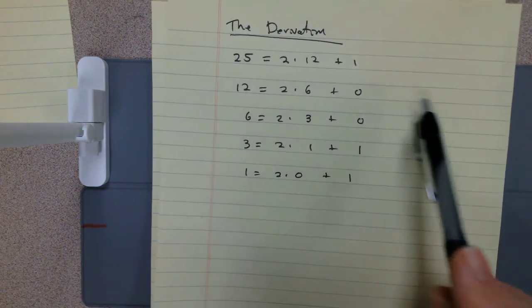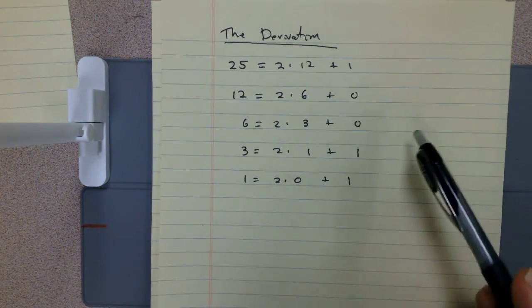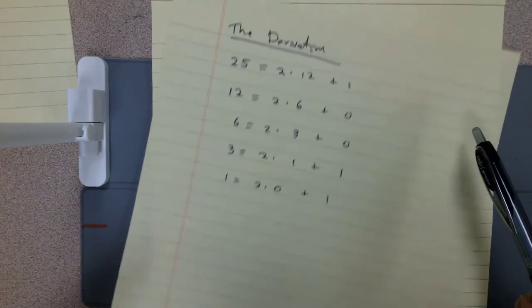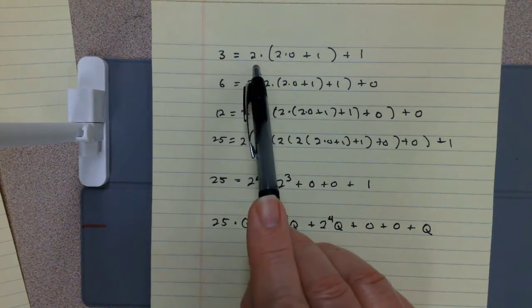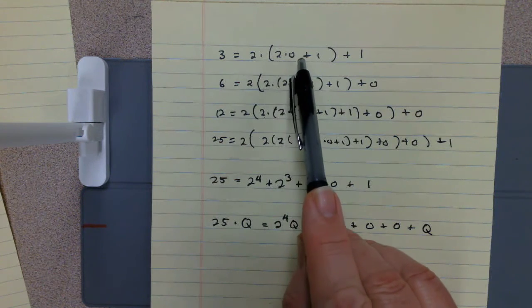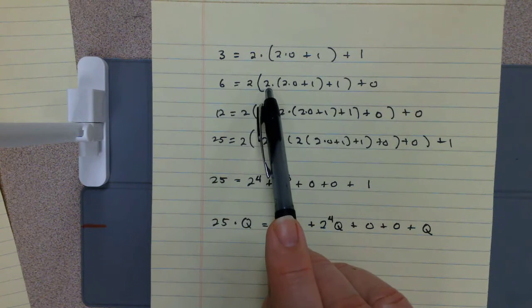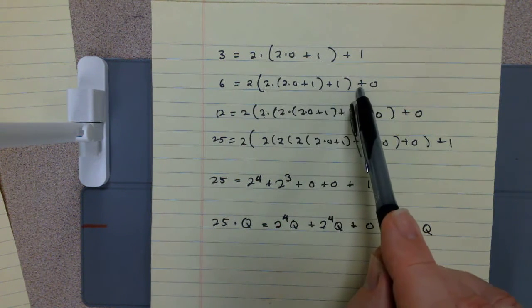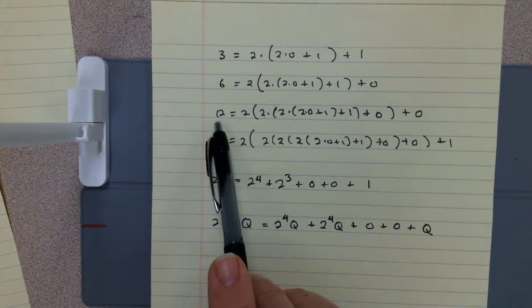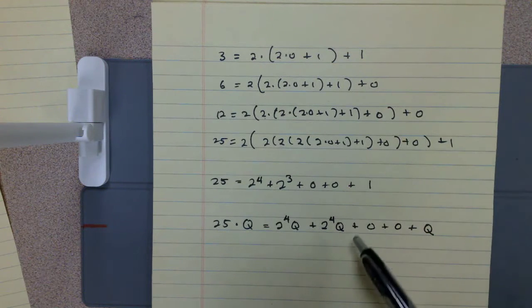So I can get my 25 represented using only 2's in it. And so 3 is 2 times 0 plus 1 plus 1. 6 is 2 times 2 times 0 plus 1 plus 1 plus 0. 12 is 2 times, and so forth, right? I'm just resubstituting in, and it gets kind of wacky.